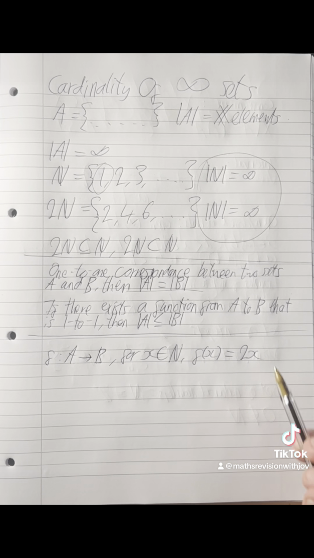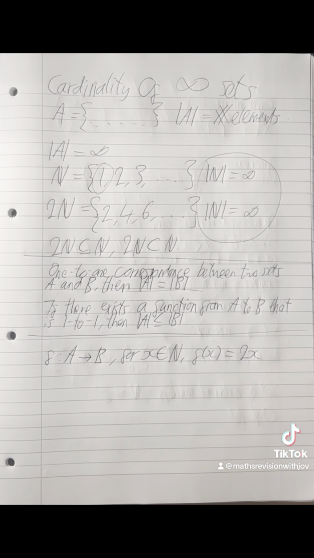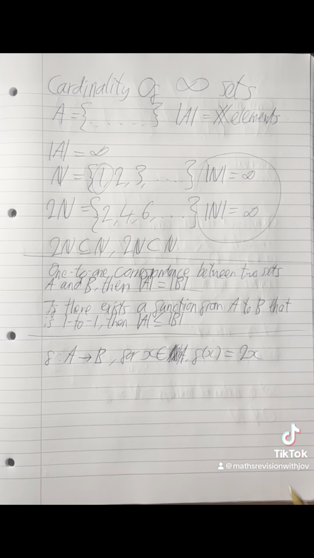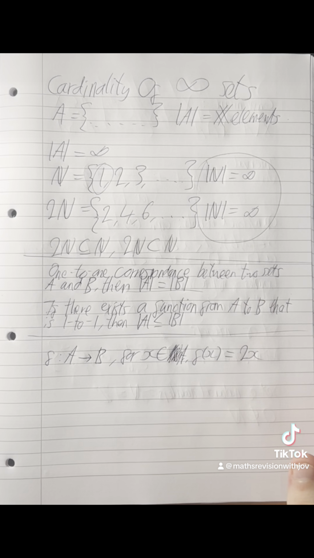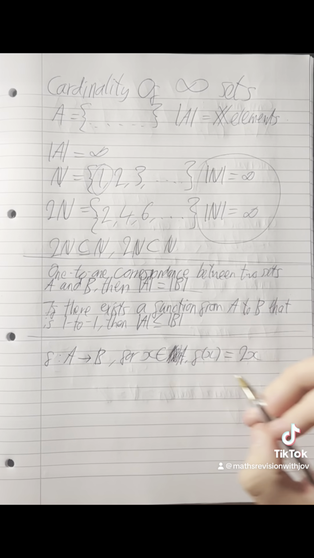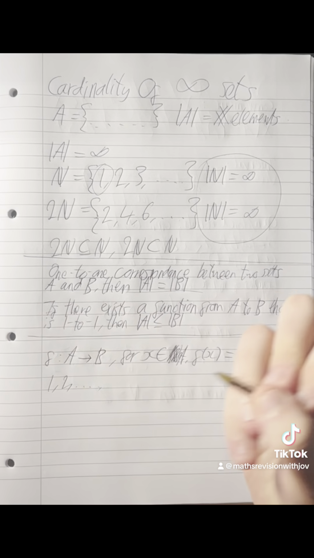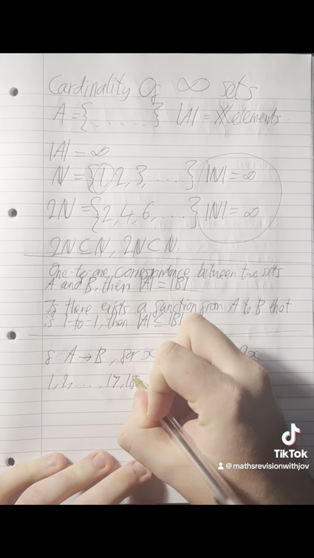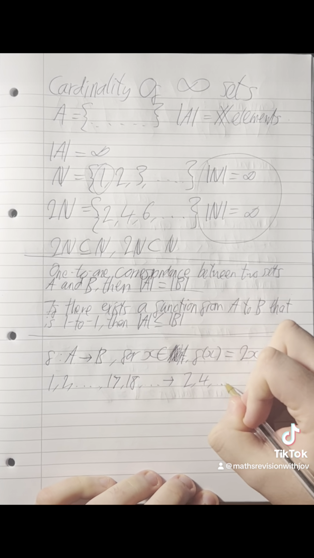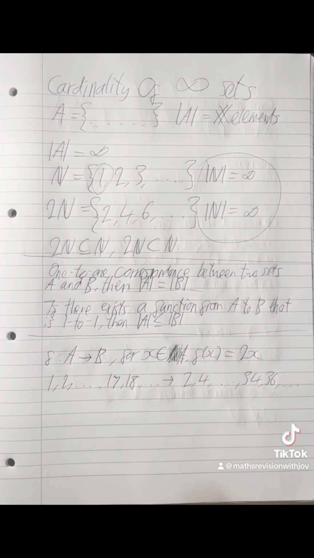What this means is that our function takes elements from N, or from A, and multiplies them by 2. That's all it does. So you take, say, 1, 2, I don't know, 17, 18, and so on, and they map to 2, 4, 34, 36, and so on. So we've found a mapping from A to B.